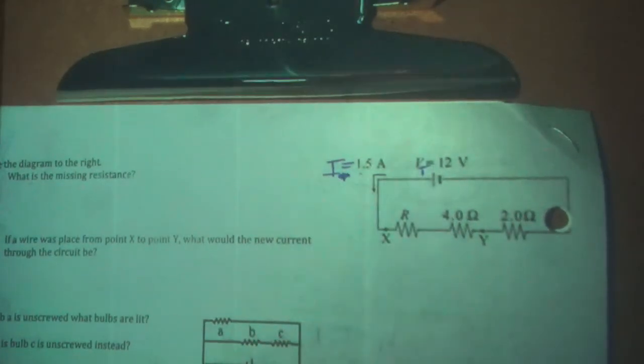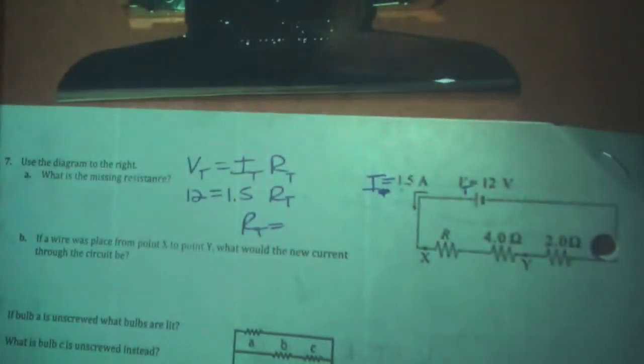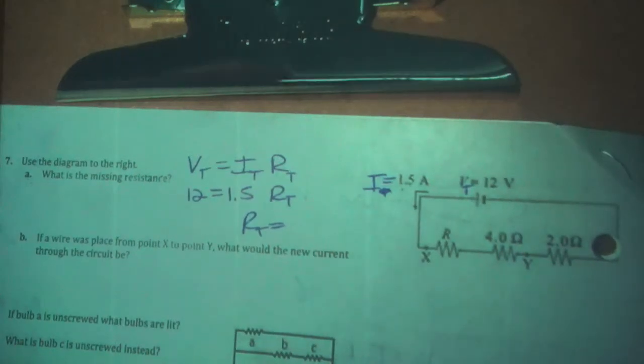What is the missing resistance? So I have V total, I've got a current, that can be I1 or I2 or I3 or I total, so I'll just call it I. And I'm finding missing resistance, so let's plug in V equals IR. V total is 12, I total is 1.5. Divide over, that gives me that the total resistance in the circuit is 8 ohms.